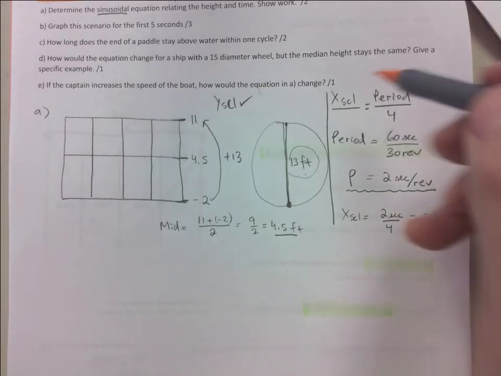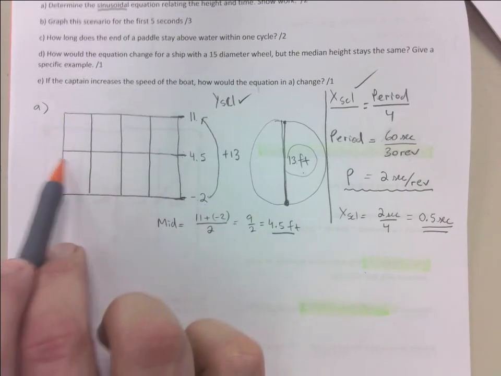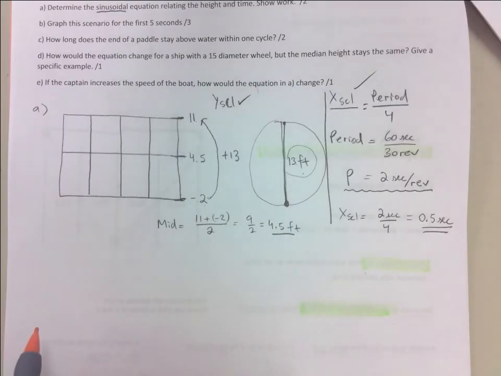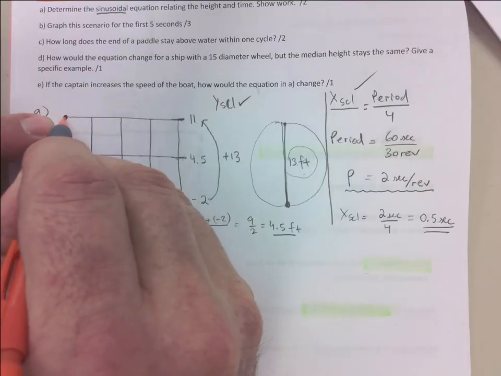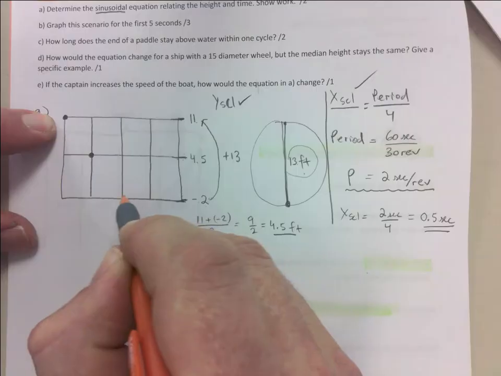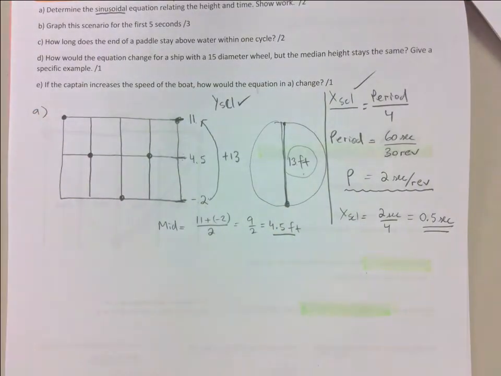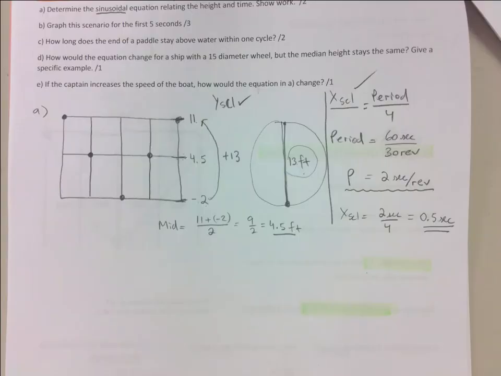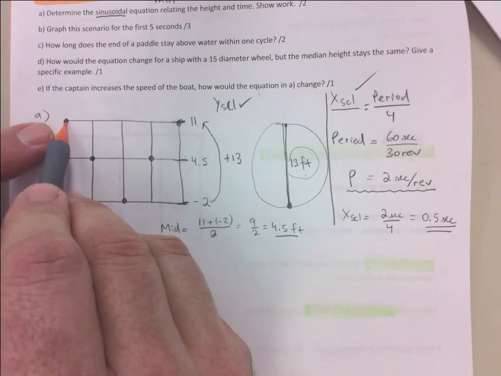Okay, so Xscl, Yscl, done. Now, if you read the question, where are we starting? Are we starting at the top, middle, or min? Top? Jared says top. I agree with him. So that means that we're going to start here, and the only way to go forward from there is to go like this. That's what our scenario is going to look like. If you don't get that right, your equation will be partially matching mine, but not all 4, not A, B, C, D.